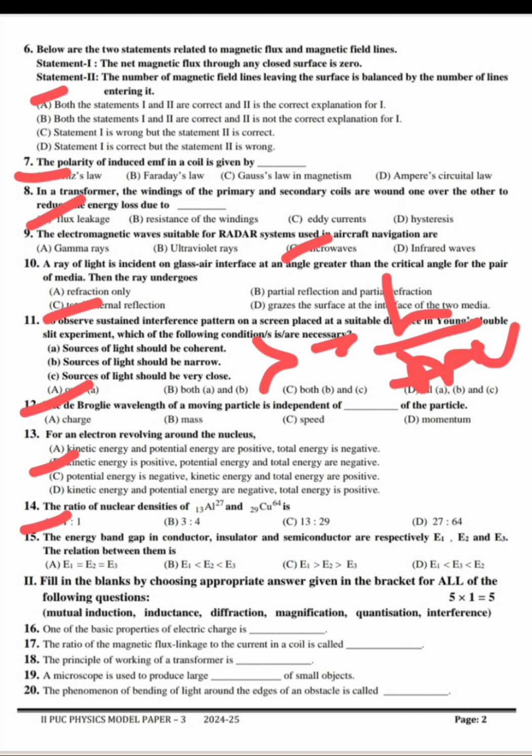The energy band gap in conductor, insulator and semiconductor are represented as E1, E2 and E3. The relation between them is, the energy gap is very small in a conductor, sometimes the conduction band and valence band overlap with each other. So E1 is very, very small. Similarly, in an insulator it is very high, so E2 is very large. That's why E1 is very small and E2 is very large, which is observable in option D. E3 comes in between. The semiconductor energy gap comes in between conductor and insulator.